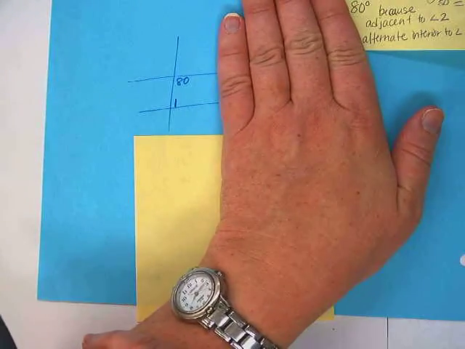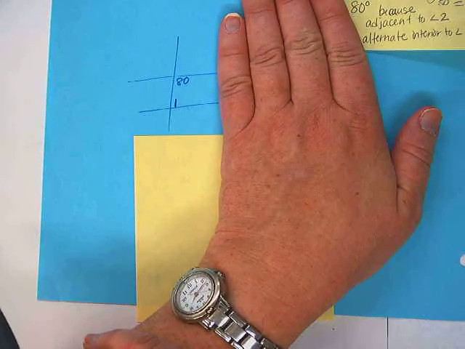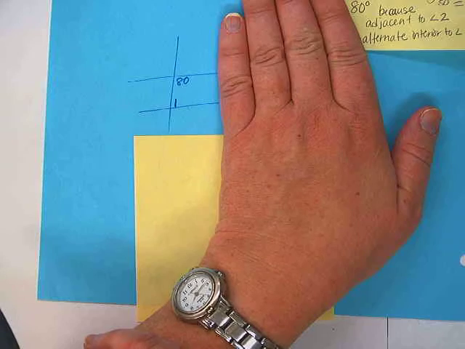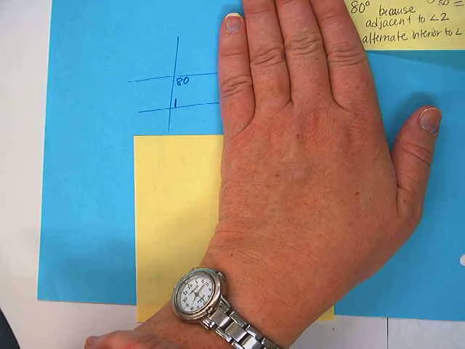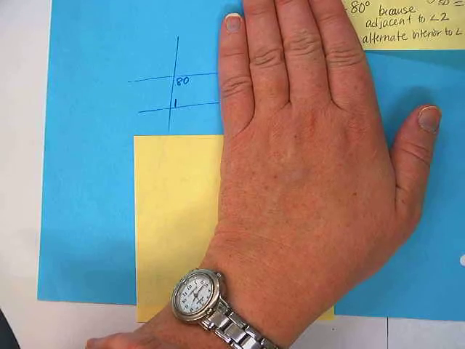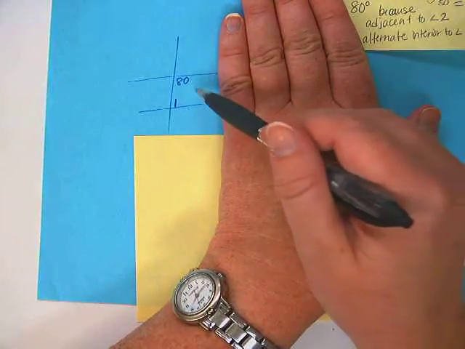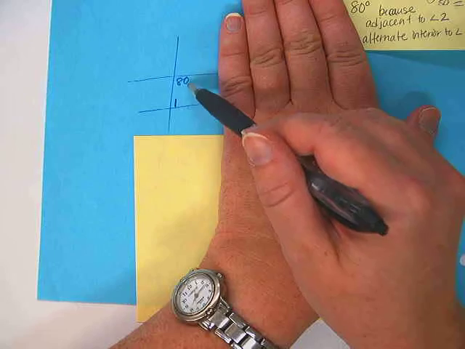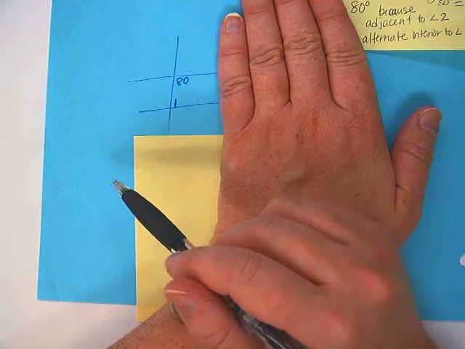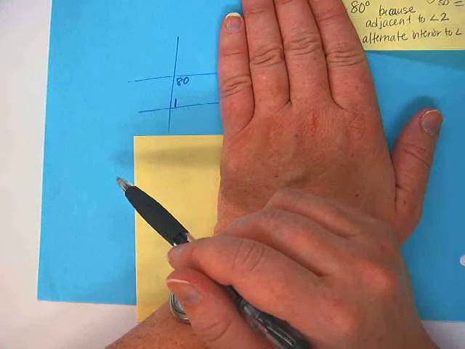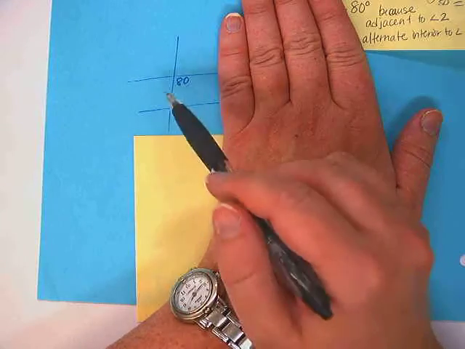Okay? So for example, if I want to find angle 1 first, I would ignore that part of my problem, so the 70 isn't part of it at all, and just look at that part. So what would angle 1 be and why? What kind of angle pair is this?